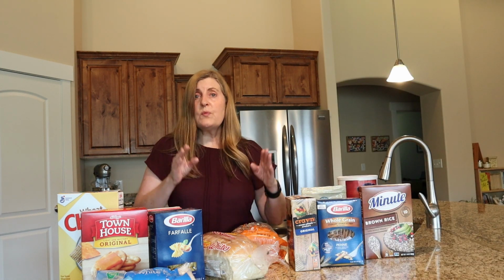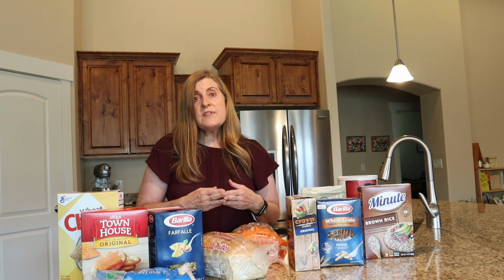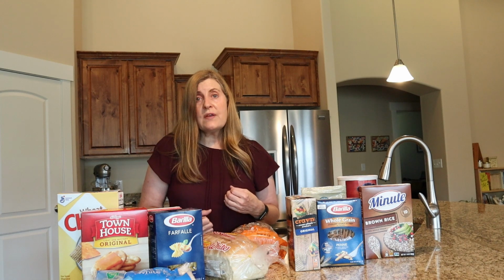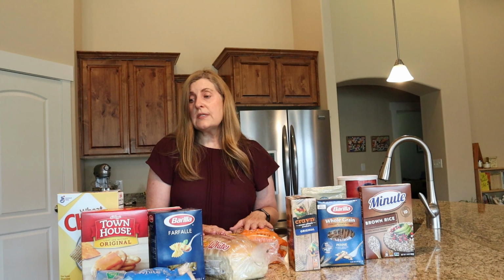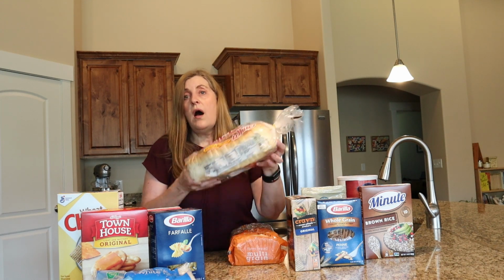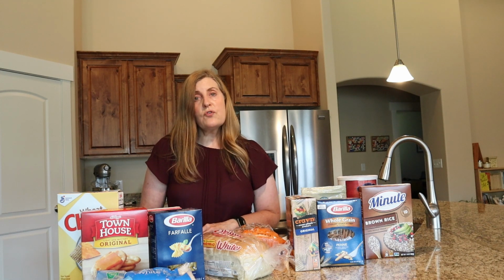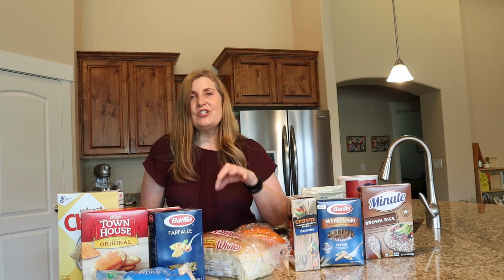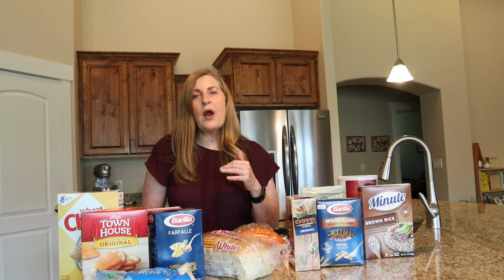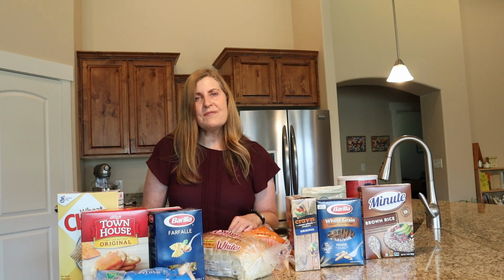A refined grain is when we take the outer part of the grain off and we refine it. We often add back in nutrients to refined grains. On the label of a refined grain, you'll often see the word enriched. For example, on this bread, it says enriched wheat flour, and that's a cue for you that that would not be a whole grain. My challenge is to go find some products either in your home or at the grocery store and see if you can identify the whole grain products and the refined grain products.